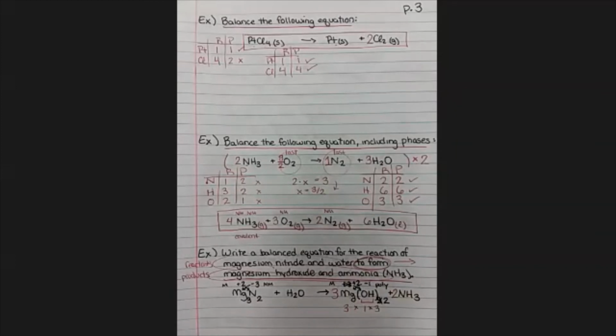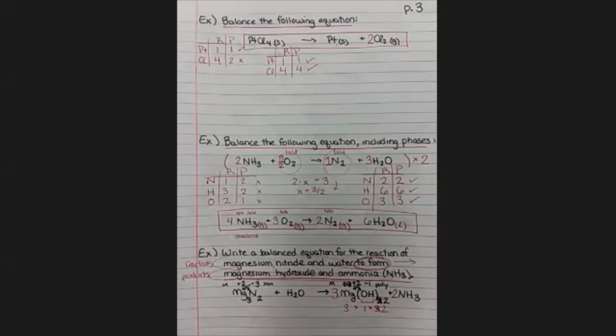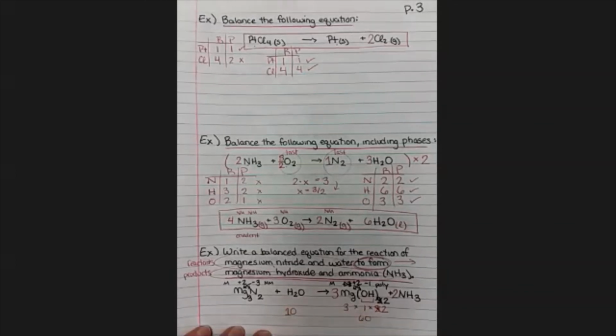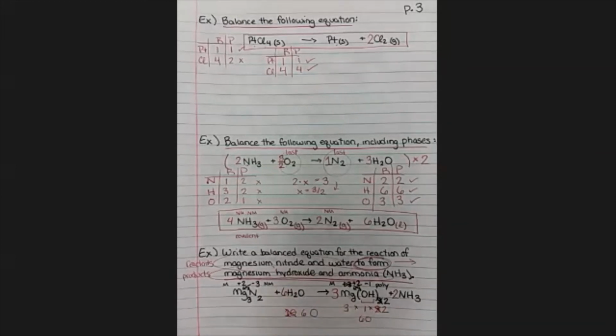Okay, how much damage did we cause? I think we only need to change this number. There we are. So we've got the coefficient of 3 times the number of oxygens in 1 hydroxide, which is 1, times this coefficient for hydroxide, which is now 2. 3 times 1 times 2 is 6. So there are 6 oxygens on the right side and 1 on the left. And so we can put a 6 in front of H2O to make this 6 oxygens on both sides.